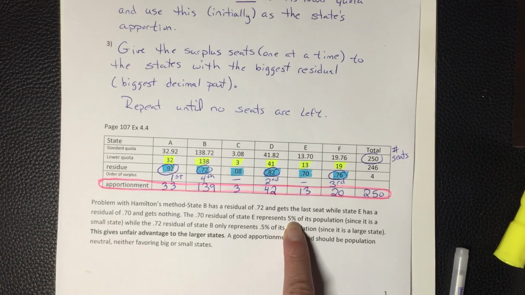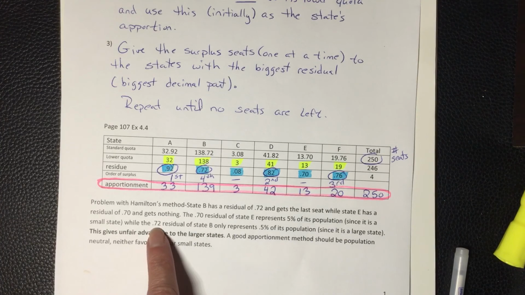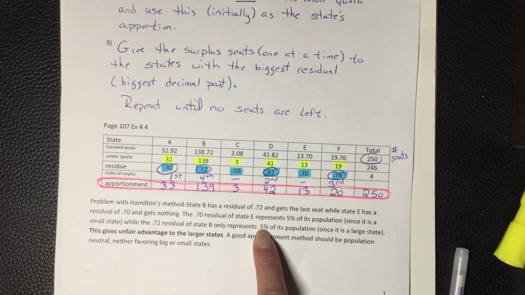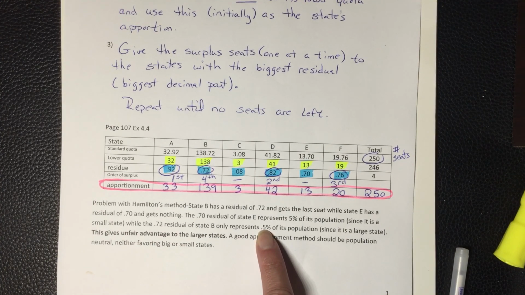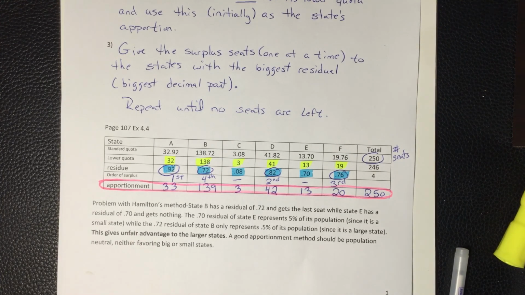It's a very small state. But the one that got the extra seat was B, and the residue was only 0.5% of its population. So the problem with Hamilton's method is it does give an unfair advantage to large states, and a good apportionment method really shouldn't do that. So that's why this method was never used, but it's a really easy one to follow.